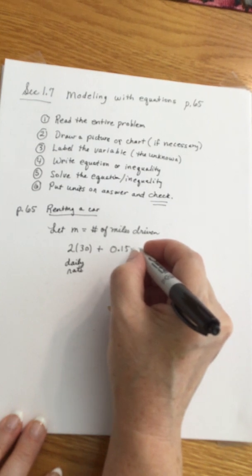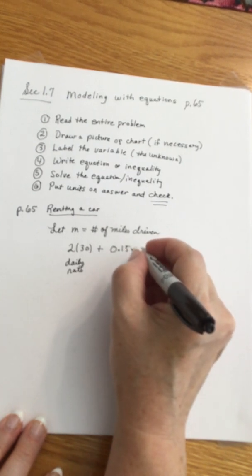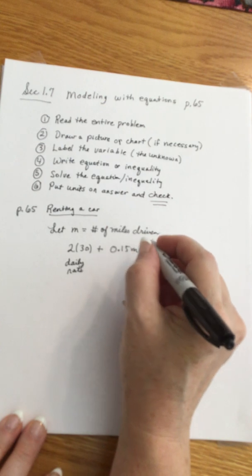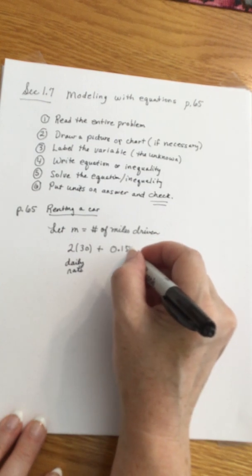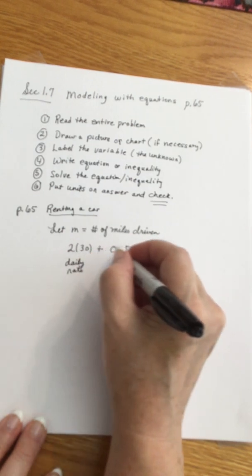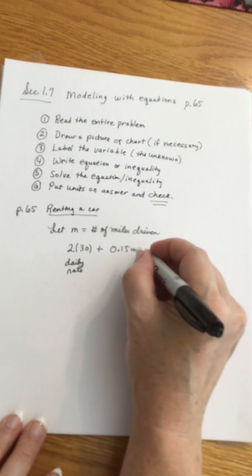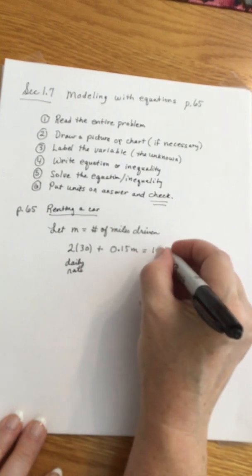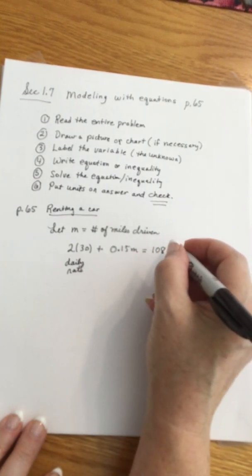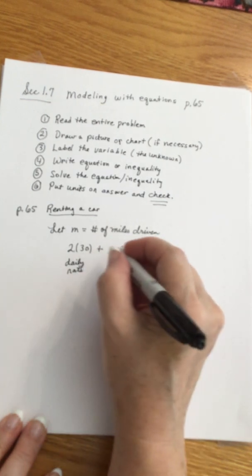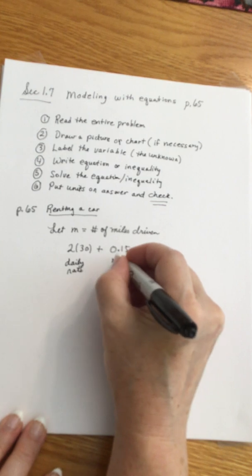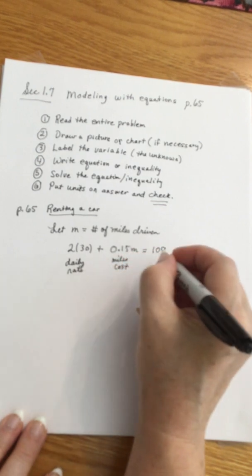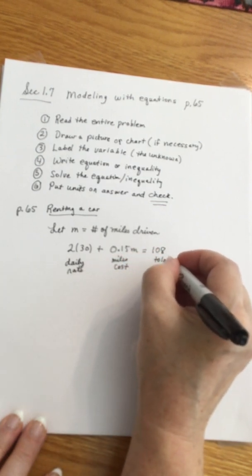Now, why did I not put just 15m for 15 cents? Well, the reason why I didn't do that is because this 30 is $30. So this 15 has to also be dollars. Our units have to match across the problem. So be aware of that. So we ended up with a $108 bill. So now I've got the daily rate, the mileage rate. So this is the cost of the miles. And this is the total then, right?